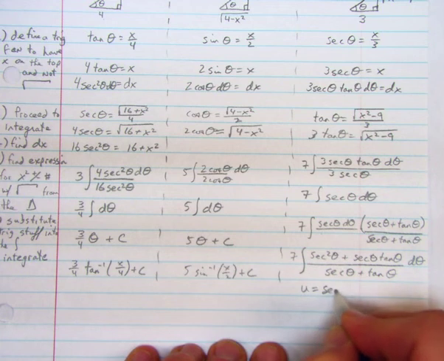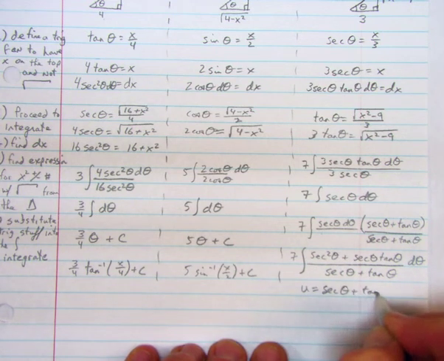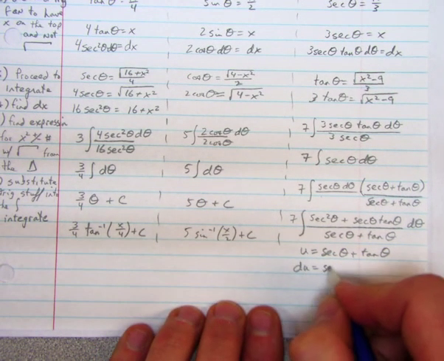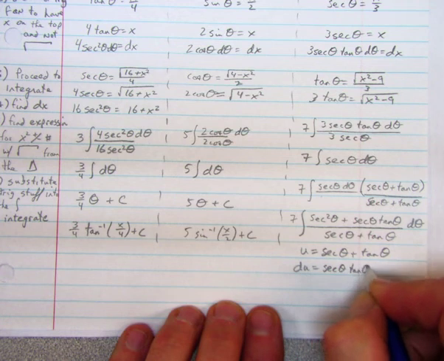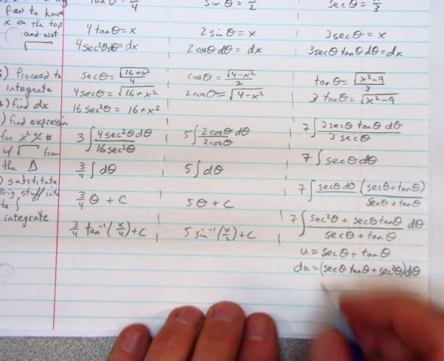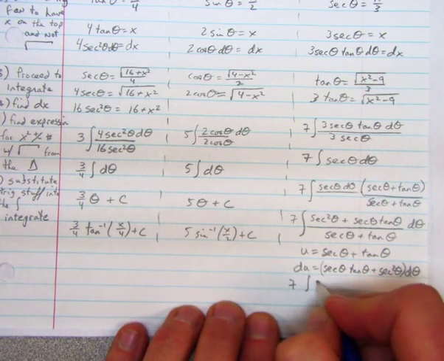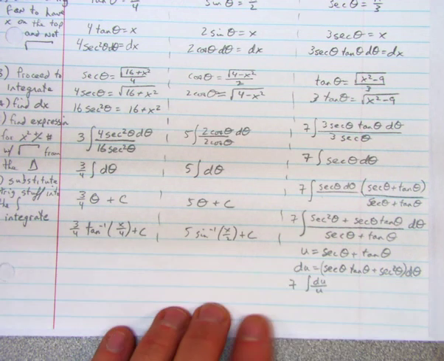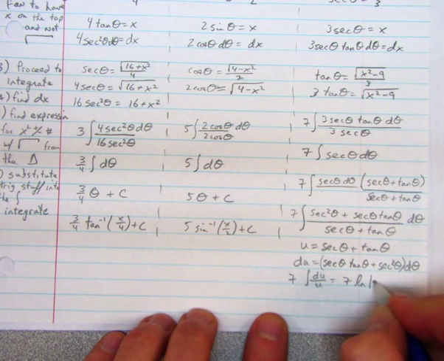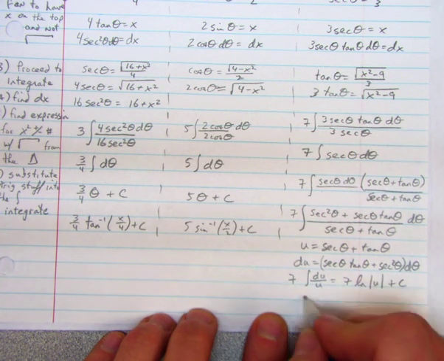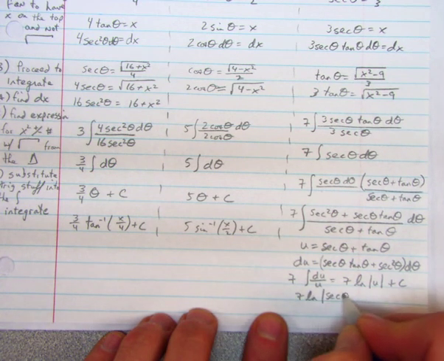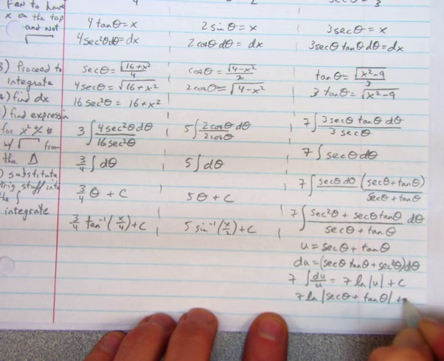If we say let u equal secant theta plus tan theta, then du is secant theta tangent theta plus secant squared theta d theta. And note that's exactly what we have on the top, so that becomes du over u. And how do we integrate that? That would be 7 times the natural log of the absolute value of u plus c. So that would be 7 times the natural log of secant theta plus tangent theta plus c.